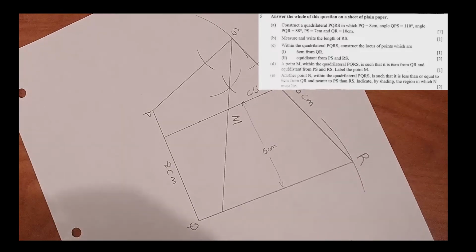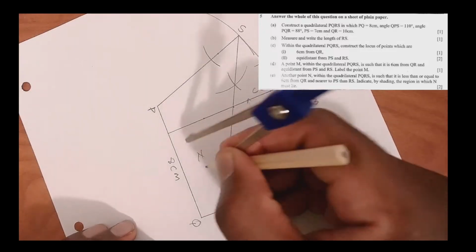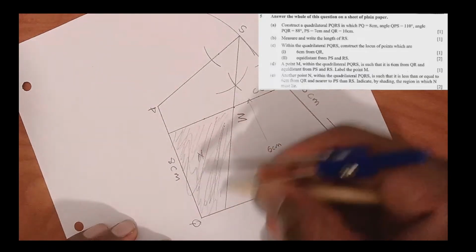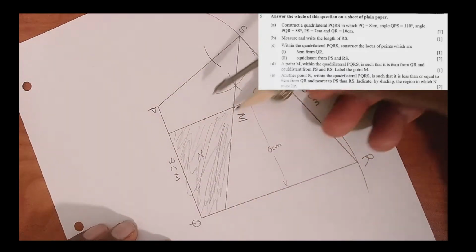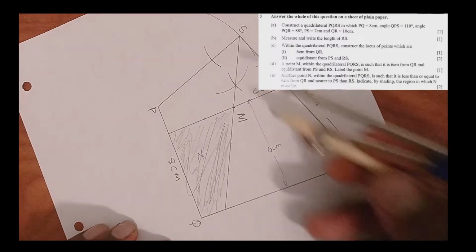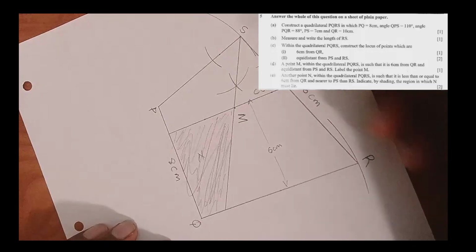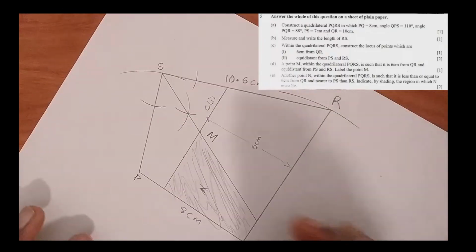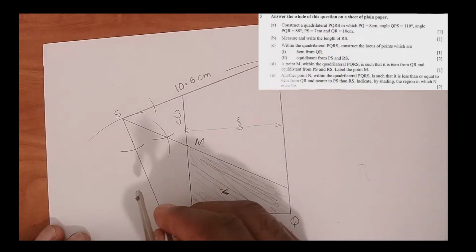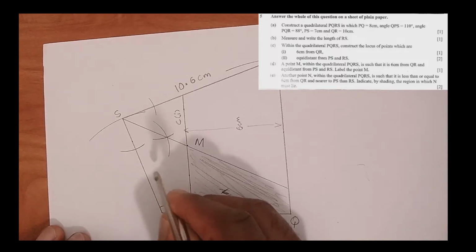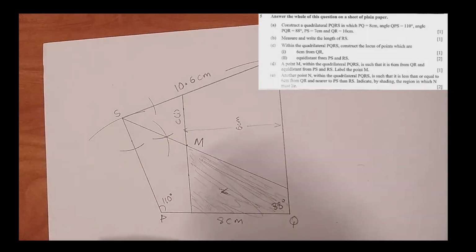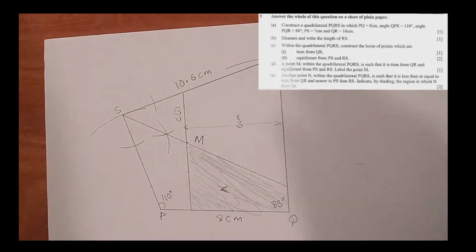Indicate by shading the region where this N should be, right here in this region. So I just shade like that. That is within, because remember, it is such that it is less than or equal to 6 centimeters from QR, and it is nearer to PS than RS. So it should be right here, and I've shaded the region N. Okay, so we're done, right? I just forgot to record: this is 110 degrees and this is 88 degrees. All right, guys, so we're done.